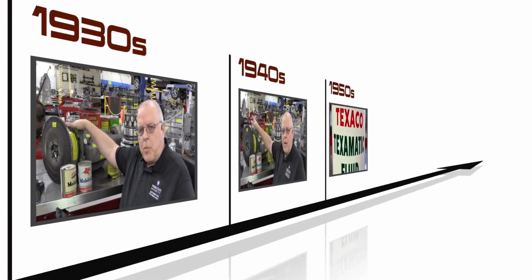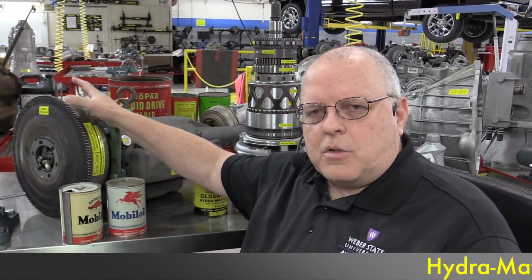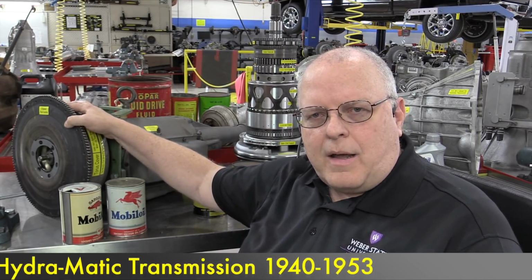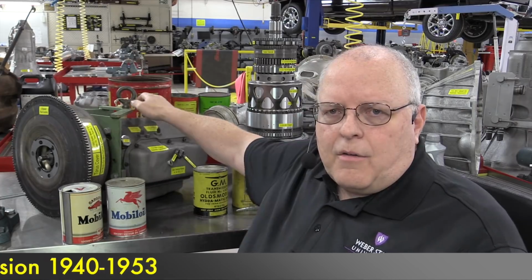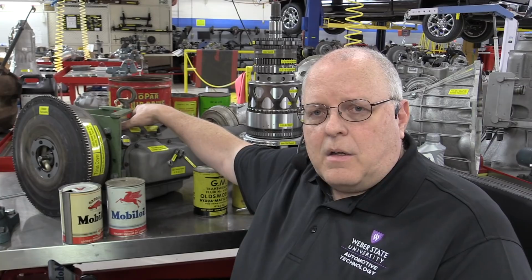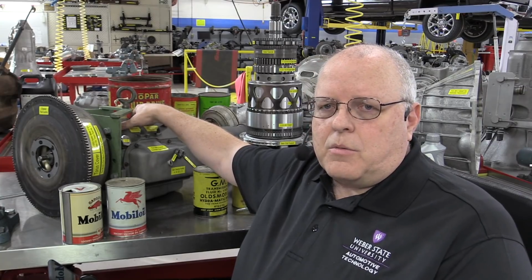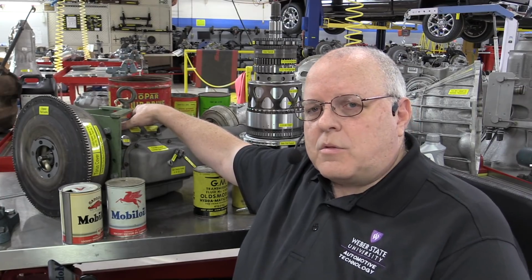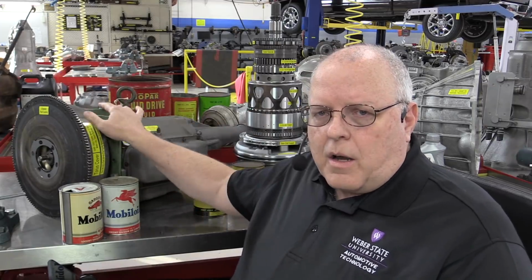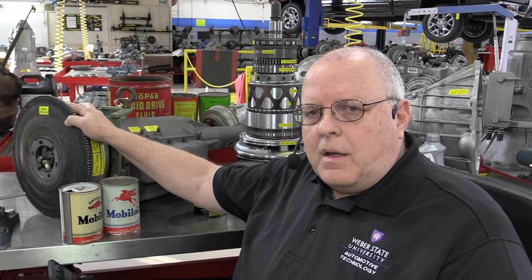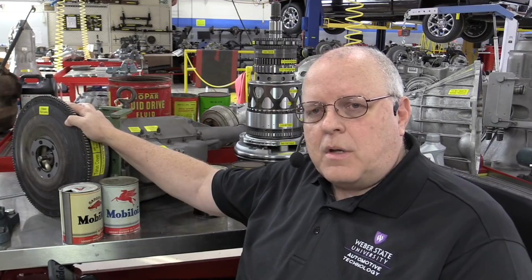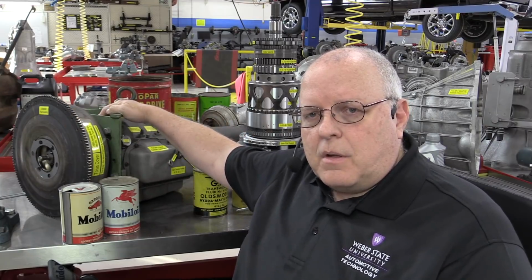So the 1940 Hydra-Matic transmission used a two-element fluid coupling. It just had a turbine and an impeller, and a fully automatic shifting 4-speed transmission behind it. So I had always thought that the first transmission was a 2-speed, but it was not. It was a 4-speed. This one right here, the Hydra-Matic transmission. Now, anytime you have a fluid coupling, it's going to generate heat when there is a difference between the speed of the engine and the speed of the input shaft of the transmission.